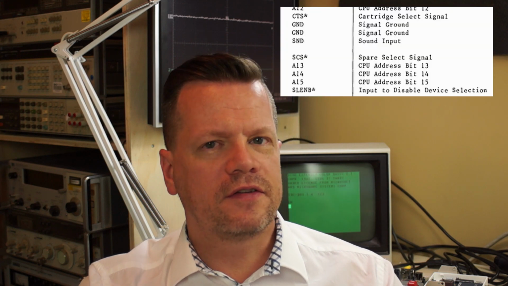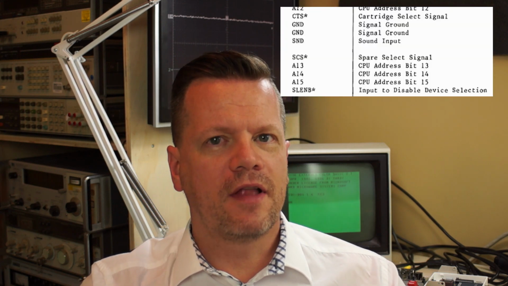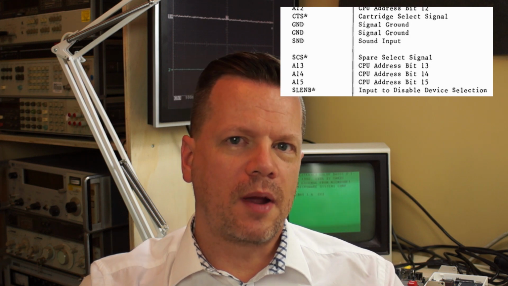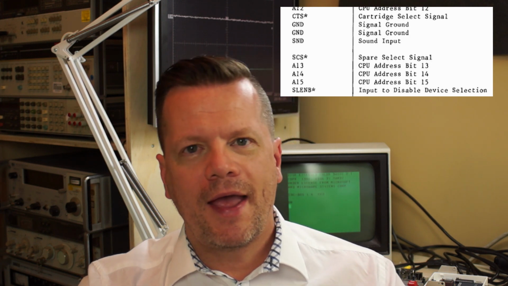A few years ago I was trying to build a multi-pack interface. I was just playing with the idea and looking at the diagrams and all the information for the Coco. It's pretty obvious what 80% of the lines on the cartridge slot do. However, there's a couple lines, the SCS, the CTS, and the SLENB line that aren't very well described in the manuals, and I couldn't quite figure out how exactly they functioned. I mean, the descriptions were there, I could understand kind of the area where they were working, but I didn't know how they actually worked.